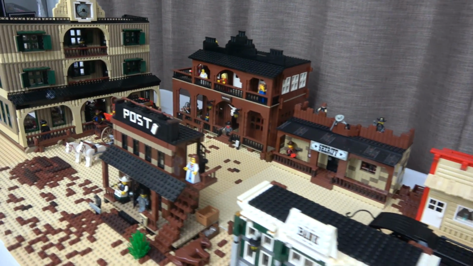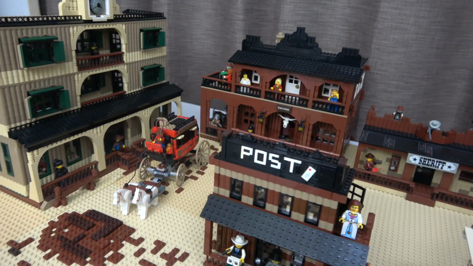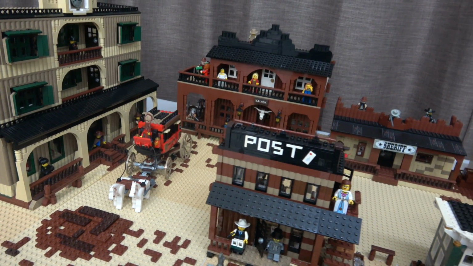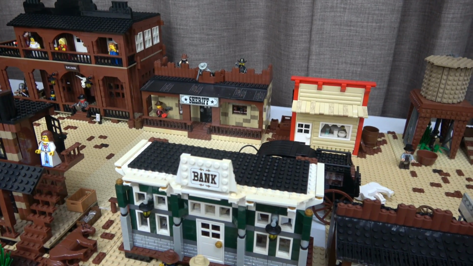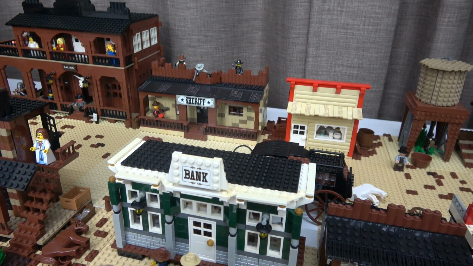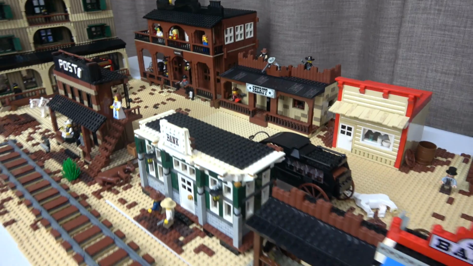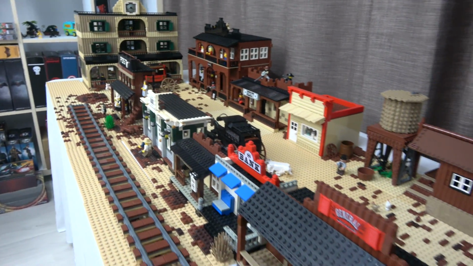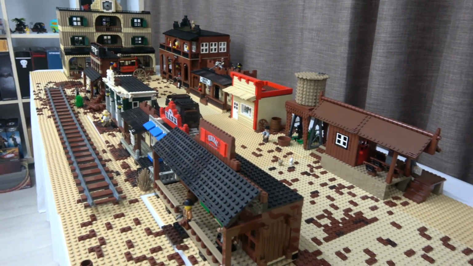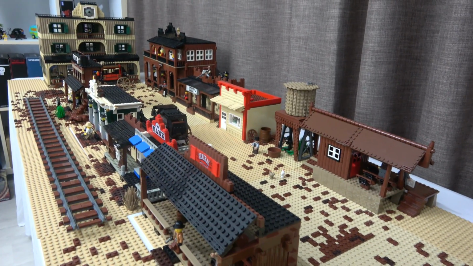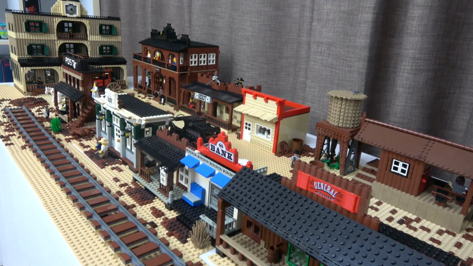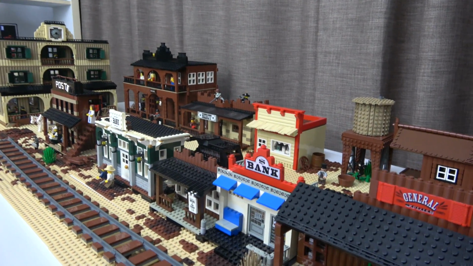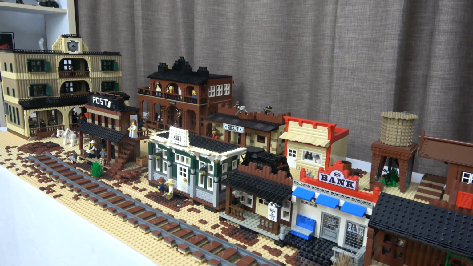Now I'm still not convinced how that would look. Well, let's grab a little bit of track and just put it into place and see how that goes. Let's just sit it there and take a look how that would look along the front. That's actually not too bad. Probably a little bit obstructing to the buildings, but it doesn't look too bad at all.